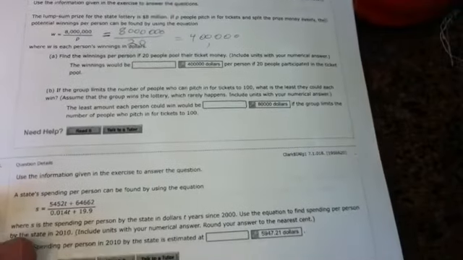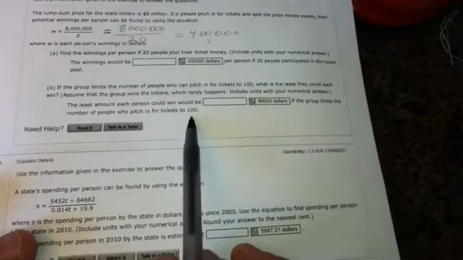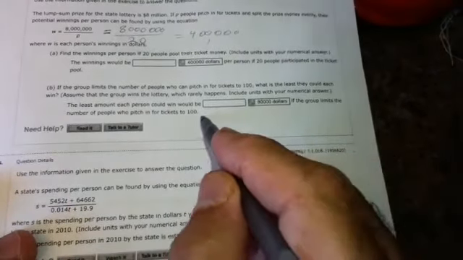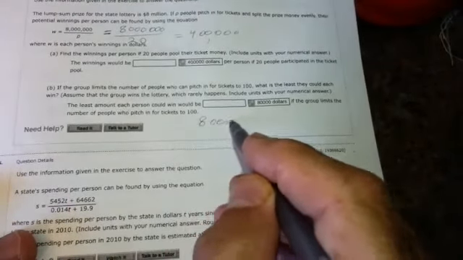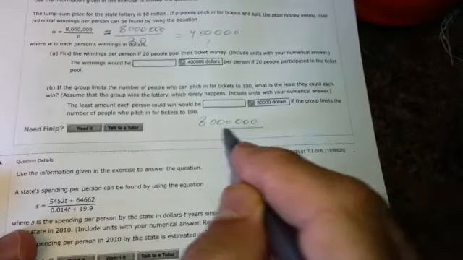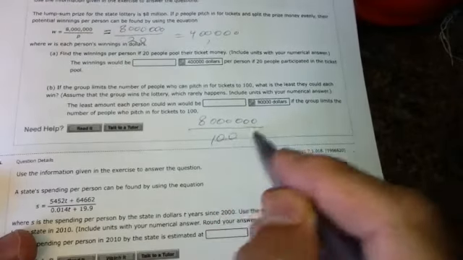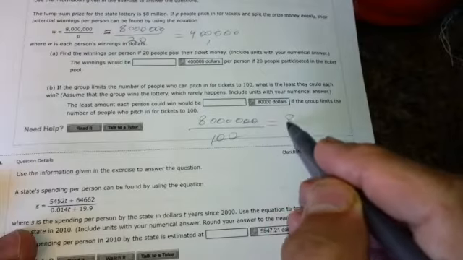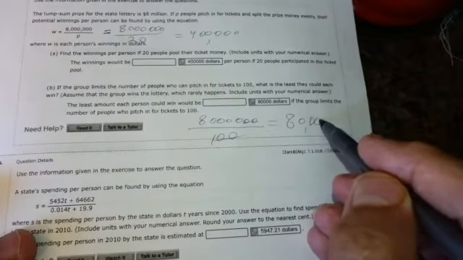Second part, they're asking you to use 100 people instead of this 20. So then you just have that number divided by 100. The zeros cancel, so that gives you 80,000.